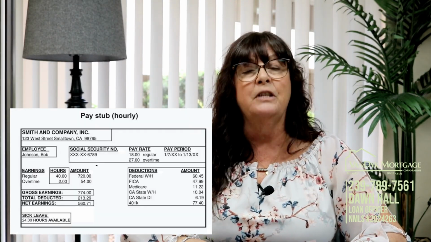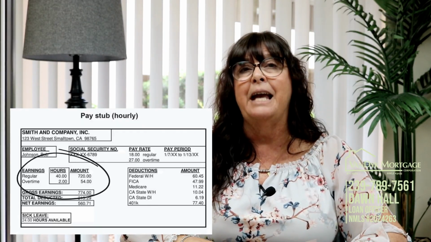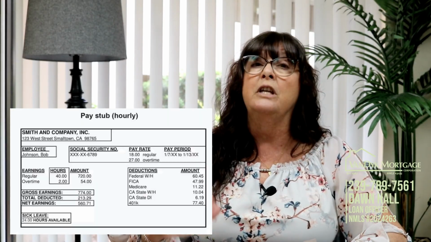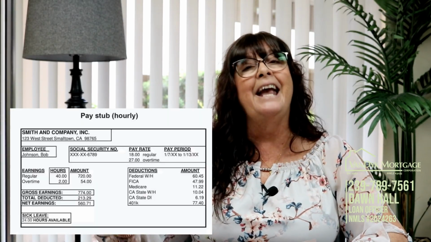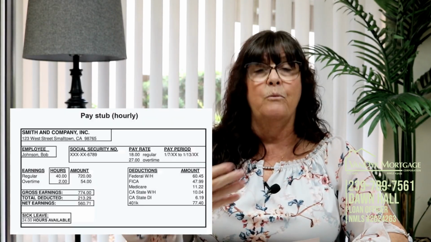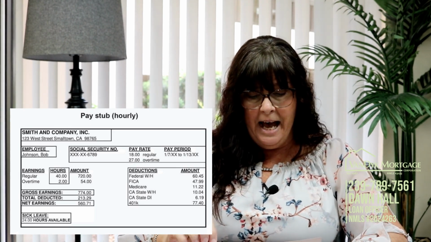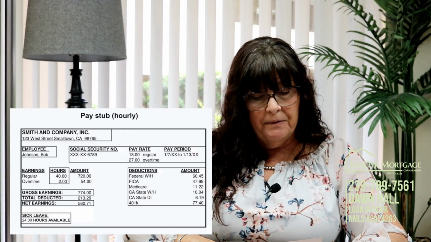It does show an overtime amount, but a lot of times we don't use the overtime, because if you can't prove you get it for 2 years consistently, we can't use it. So that is something that we don't always look at right away to give you a pre-approval. We just look at your base income, unless you do get a lot of overtime and we can verify it for 2 years.